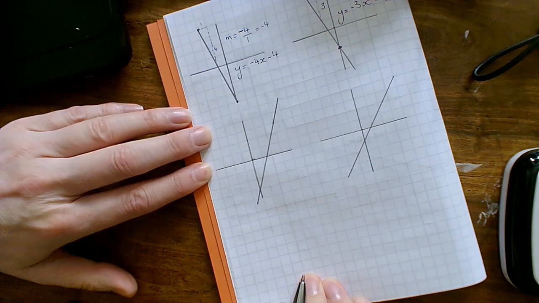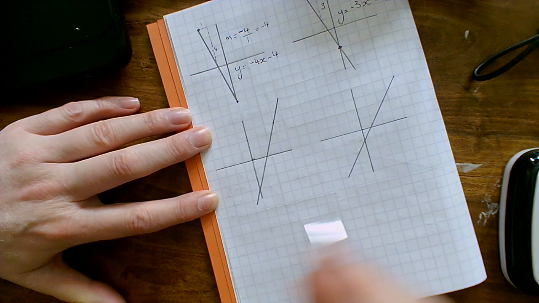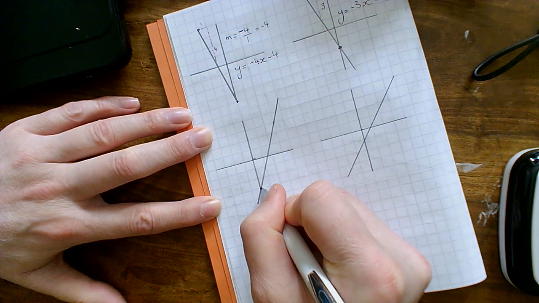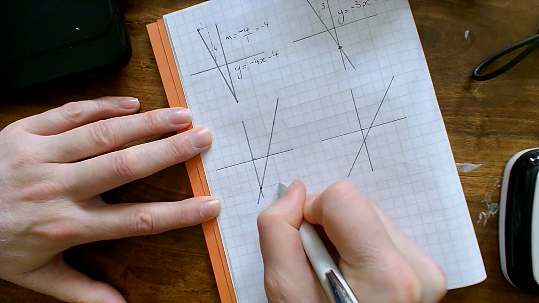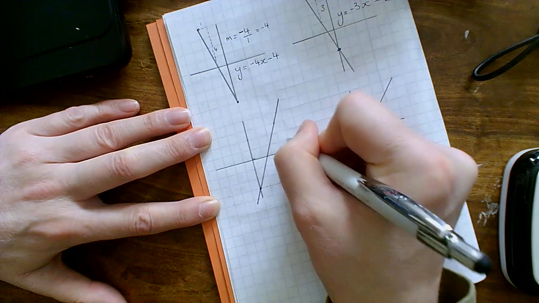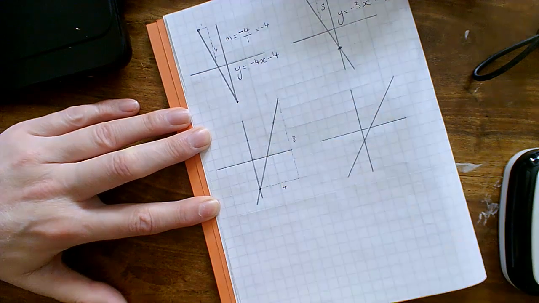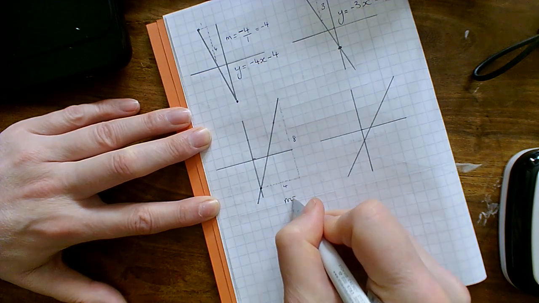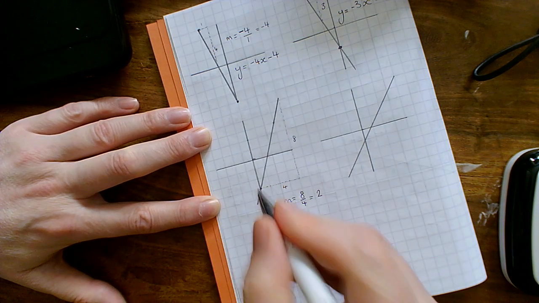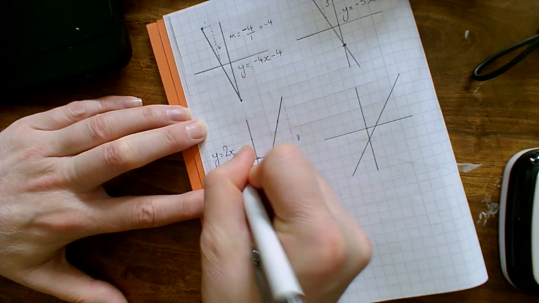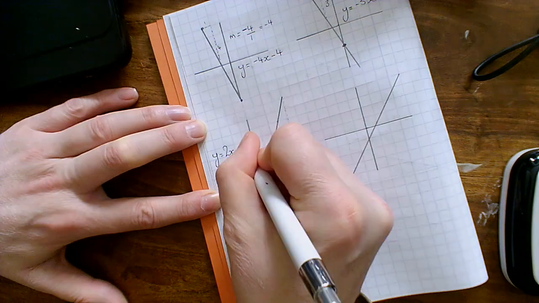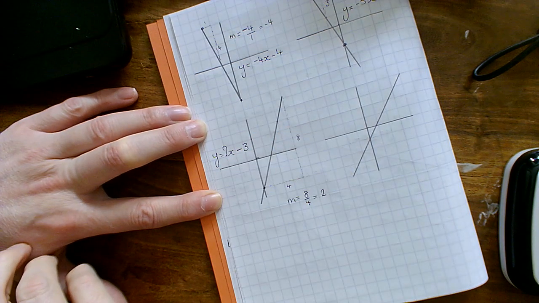The next one, move this up a bit, they all go blurry, so it'll catch up. So let's do a bigger triangle, it doesn't matter the size of the triangle. We'll go across 4, why not? 1, 2, 3, 4 across, and then up 1, 2, 3, 4, 5, 6, 7, 8, so we'll go up 8. So the gradient of this one is m equals 8 divided by 4, which equals 2. So we've got an equation of y equals 2x, and we're cutting through the axis down here at minus 3, so that'll be minus 3. And that's that one done.